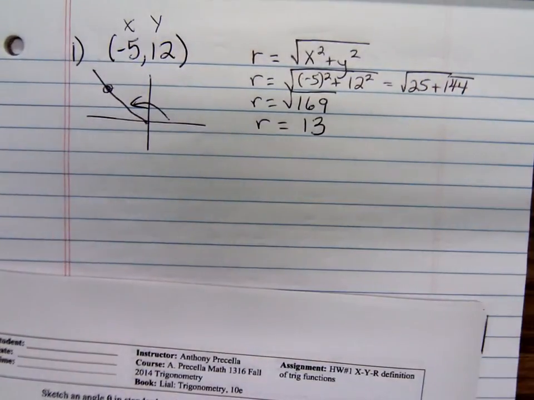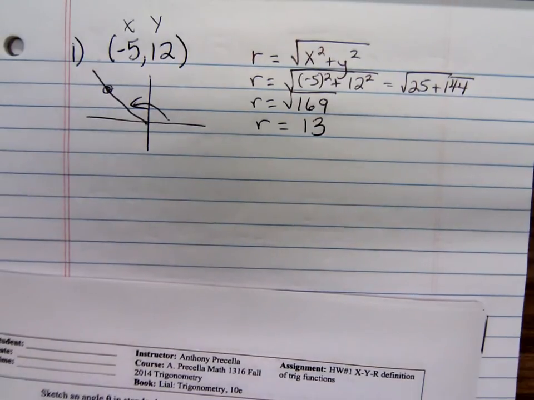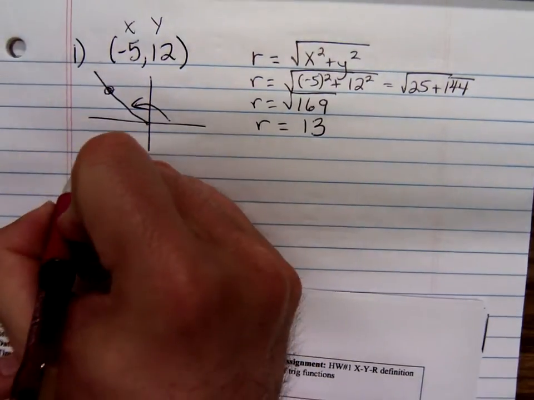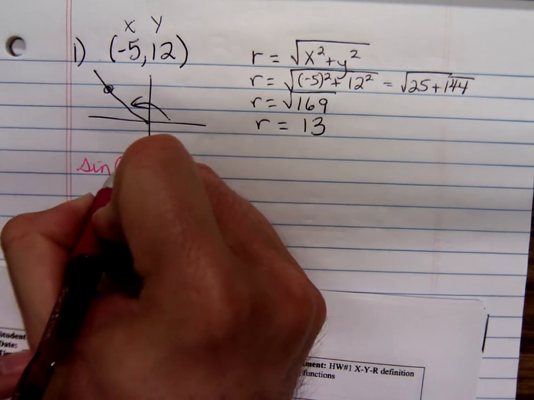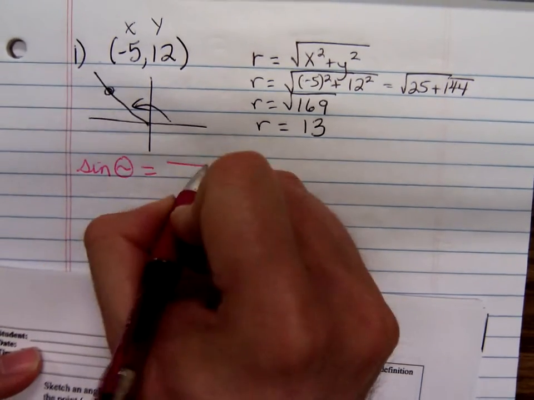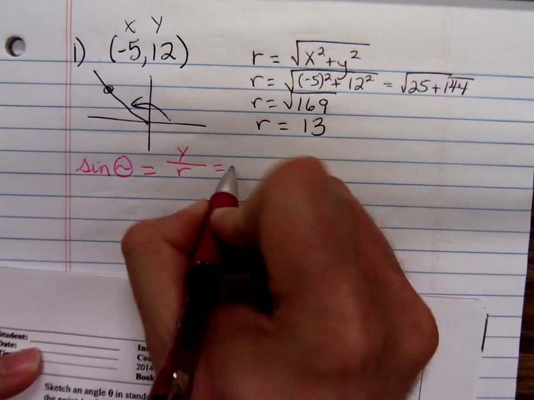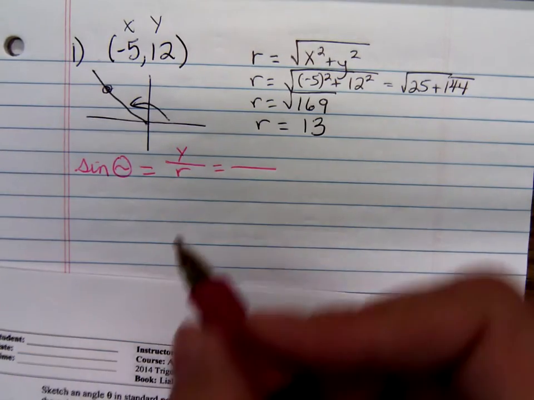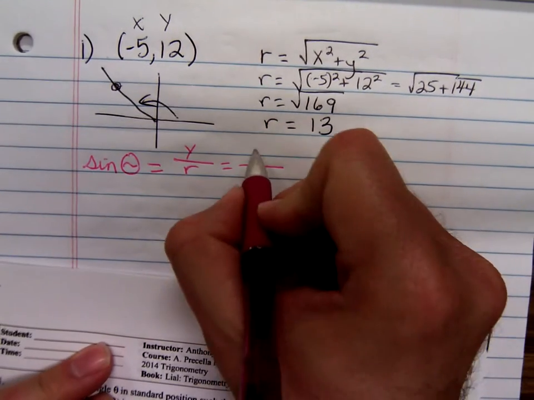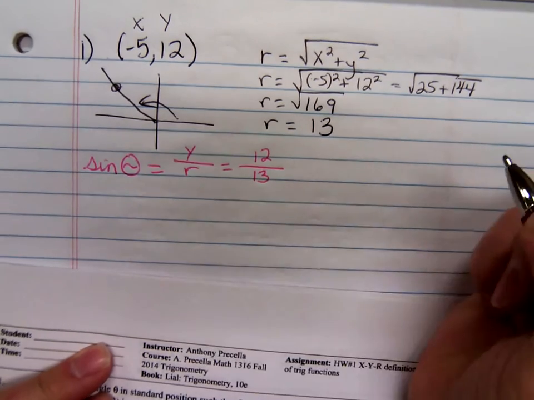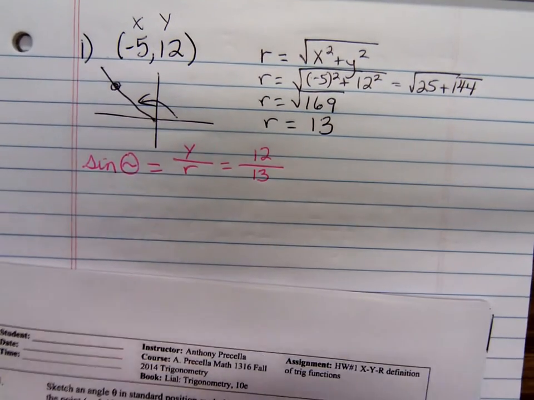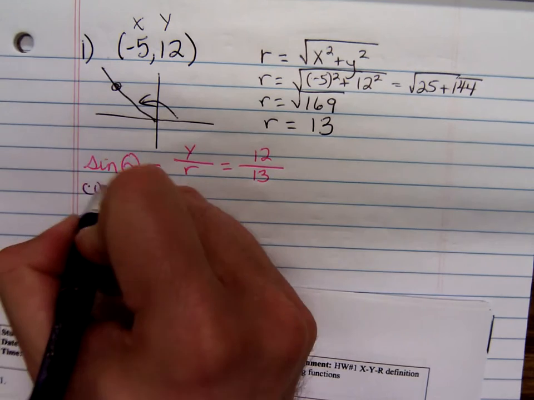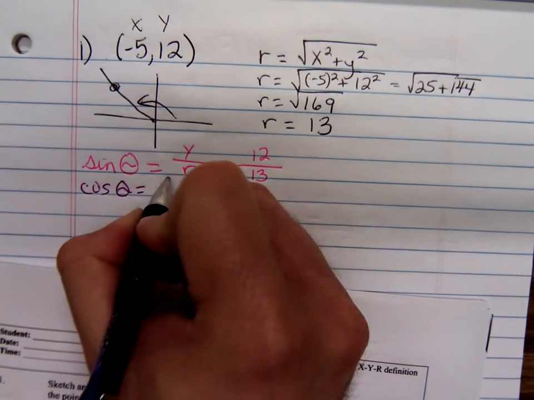So, start writing them out. Sine theta, that's y over r. There's no way around knowing that. Okay? You just got to have that memorized. y over r. Cosine theta is x over r.